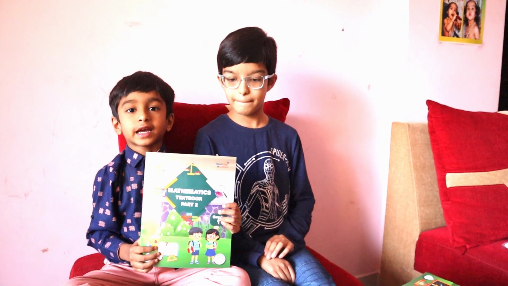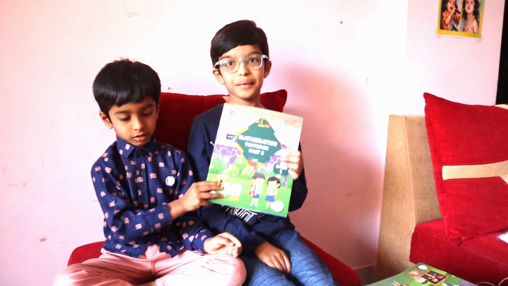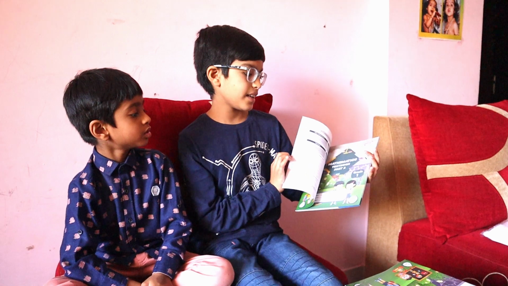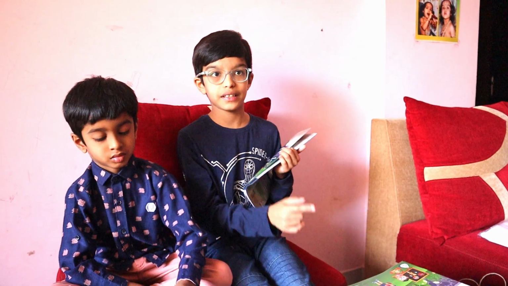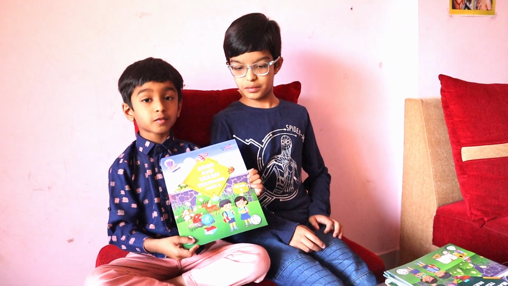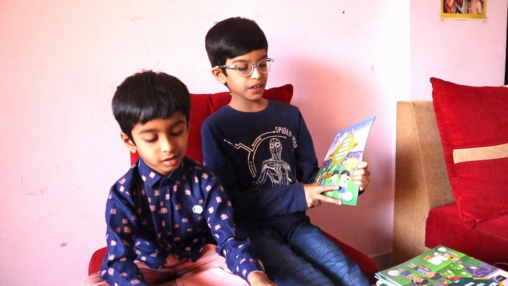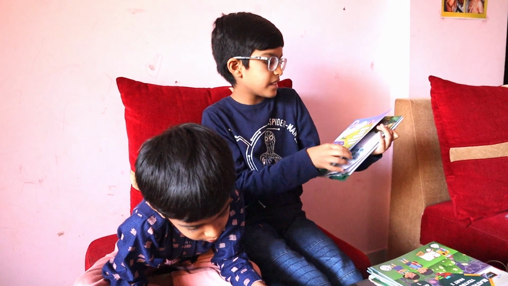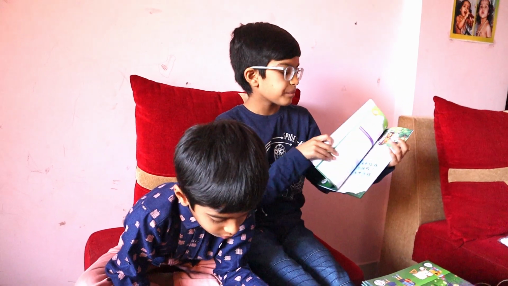In our school, there are 2 term exams and 2 unit test exams. In term 1, we need to read the term 1 books. After the term 1 exam is finished, we can learn the term 2 books. This is textbook part 2. Mathematics textbook part 2 has so many operations and they are different from mathematics textbook part 1. This is EVS textbook part 2. This EVS textbook part 2 has so many things and exercises and animals like this.